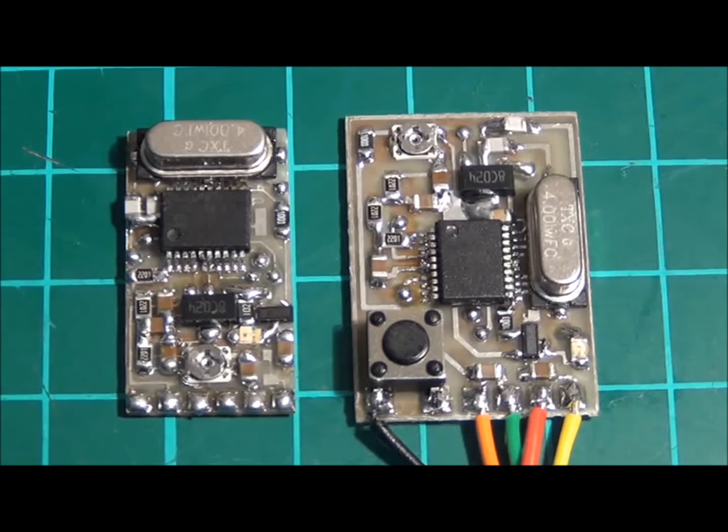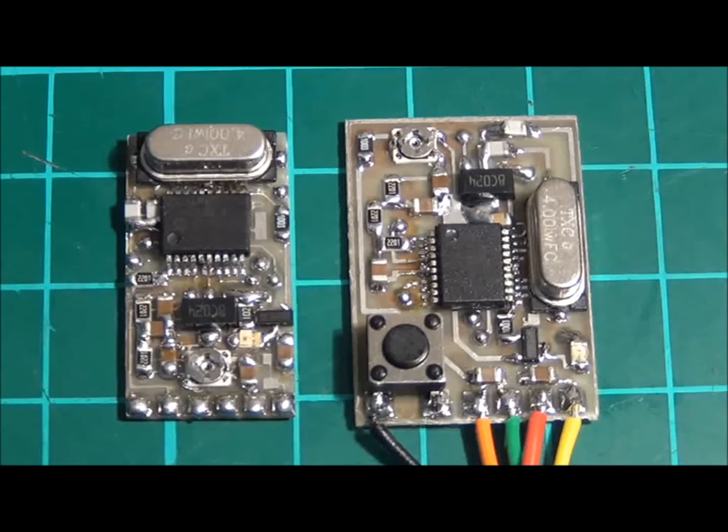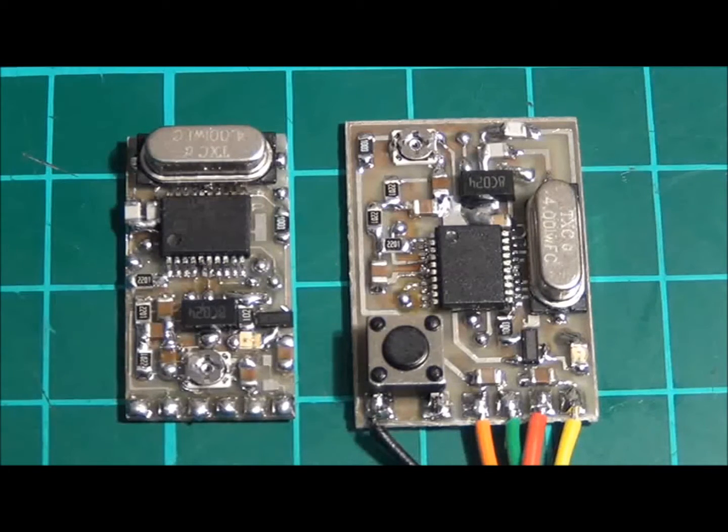Before I actually demonstrate the board working in an operational radio, I'd just like to very quickly show you the output waveform on an oscilloscope and also on a frequency counter so that you may see the actual tone frequencies.